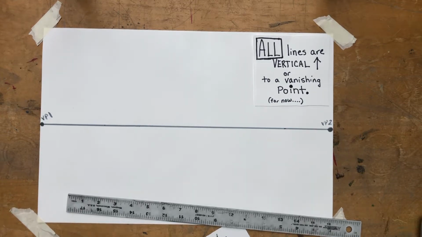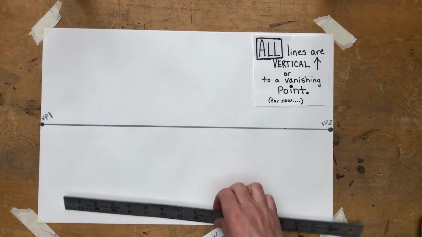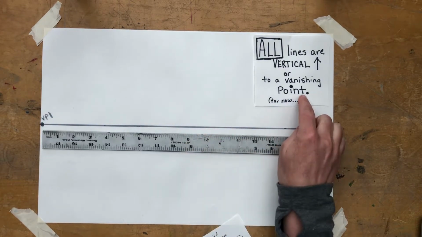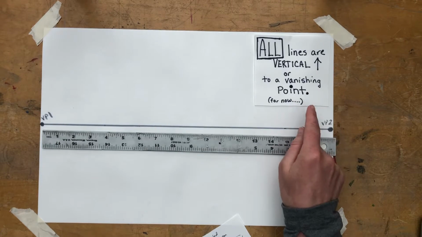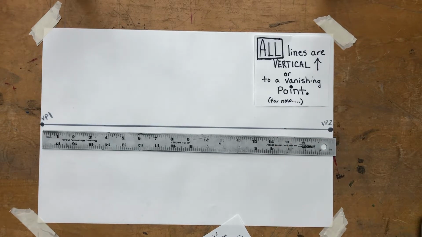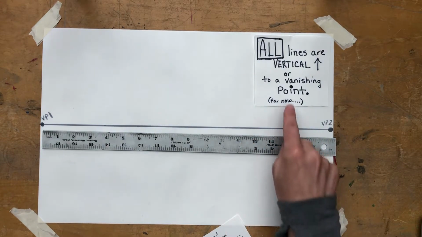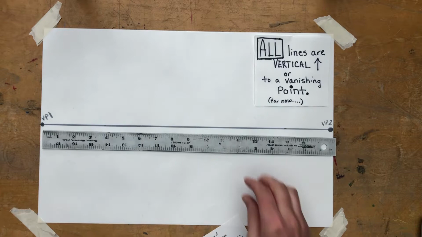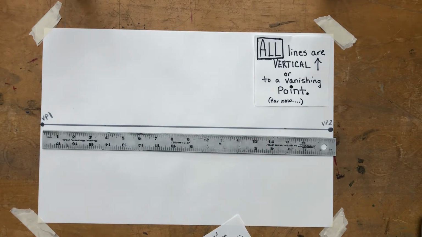All right, we're gonna start today with our practice for our cityscape. We're gonna draw a corner building. But before I start, I want you to notice this sign. For right now, let's make sure all lines are vertical or to a vanishing point. Let's not cheat and do something else on an angle. That's gonna be important as we make our city.